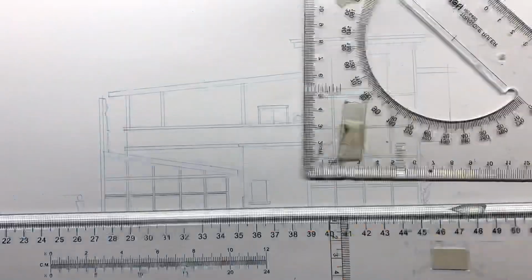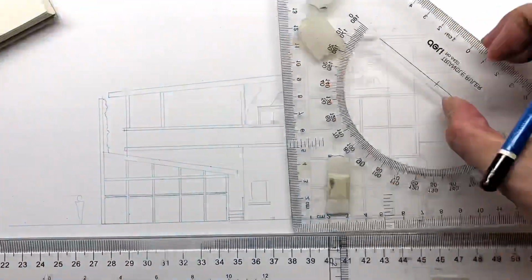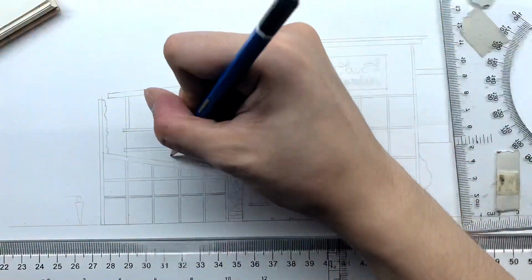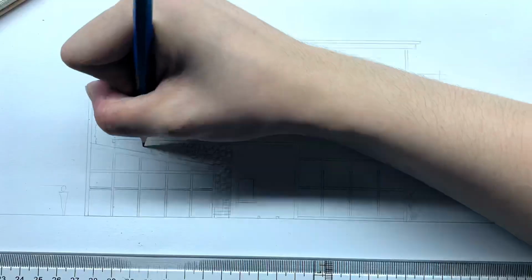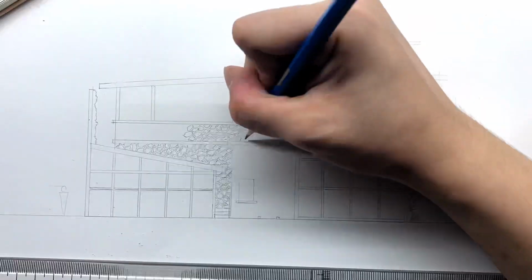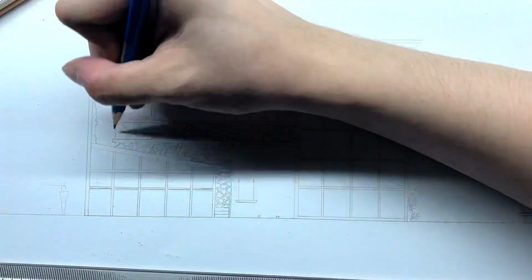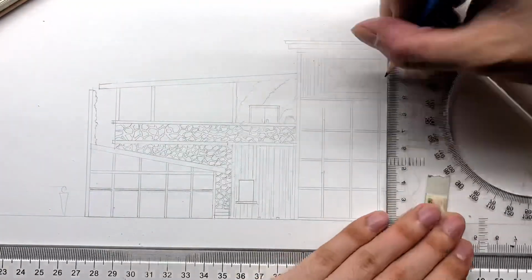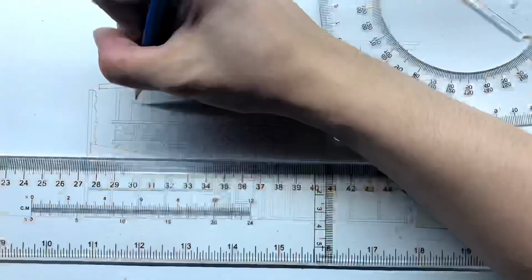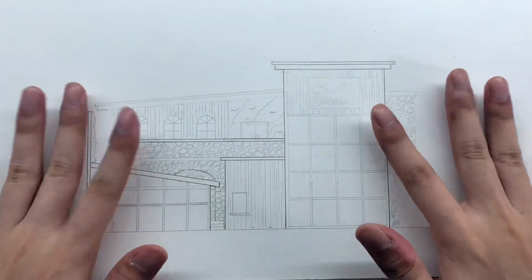So yeah, as you can see, I am drawing the Olive Garden logo at the top of the building because I chose the Olive Garden as my restaurant. So our project was the restaurant plate, and we had the option to make your own restaurant or choose an existing restaurant. So I chose Olive Garden, which is existing in the US.